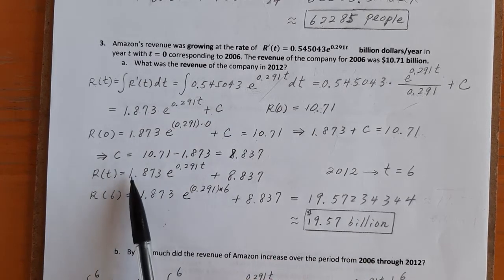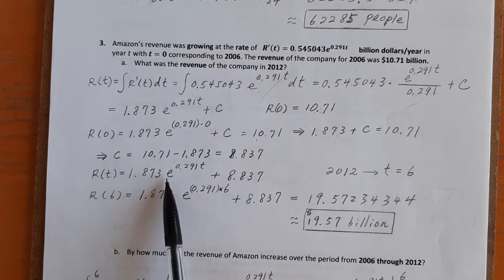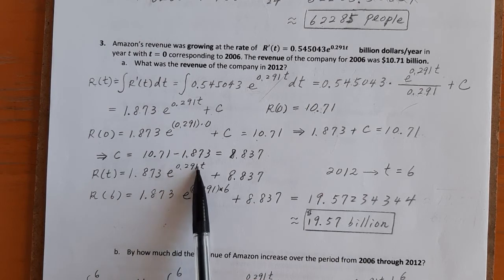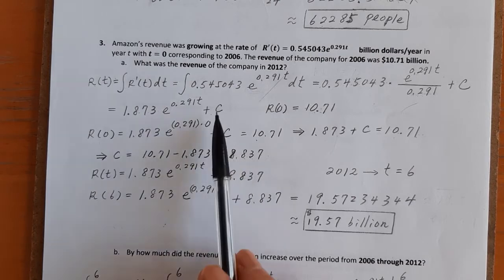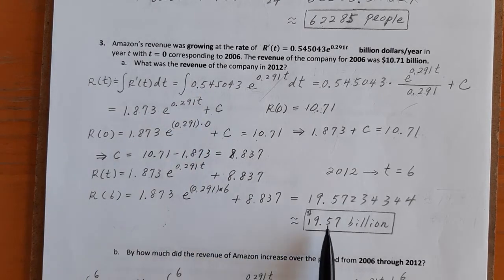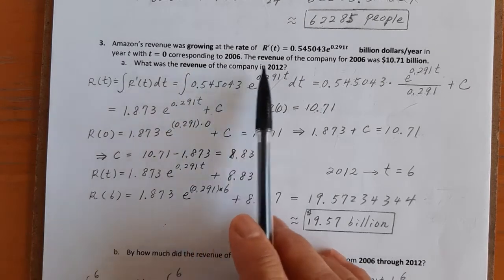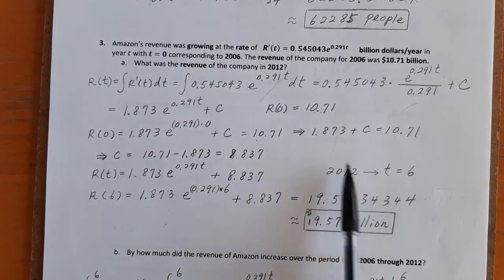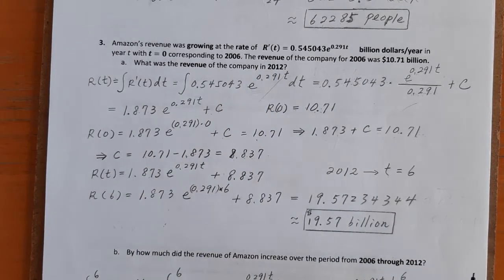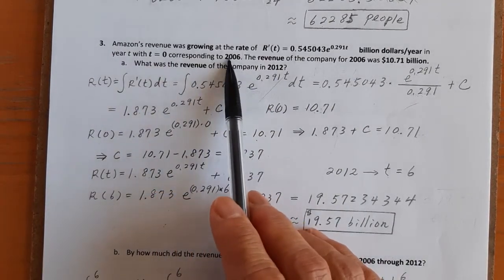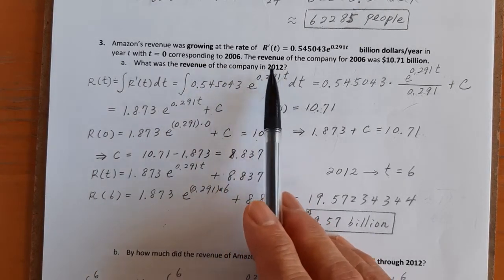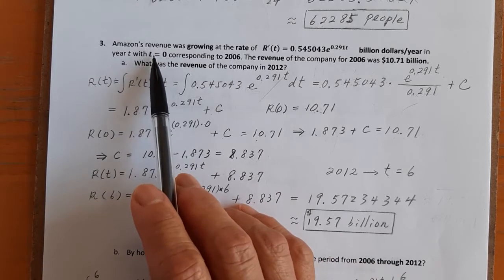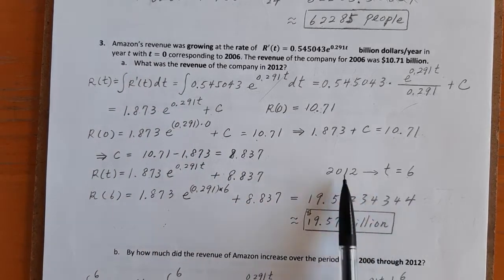And plug this back in. So we got R of t equals 1.873 e to the power 0.291t, plus C, and C is 8.837. Then figure out the revenue R of t. T corresponds to what for 2012? Since t equals 0 is 2006, 2006 add 6 is 2012. So 0 add 6, t equals 6. 2012 corresponds to t equals 6.